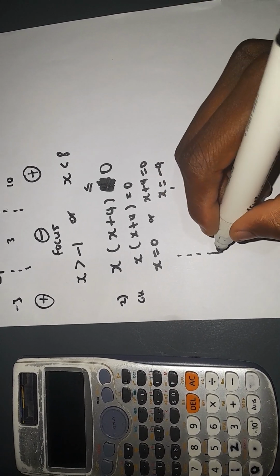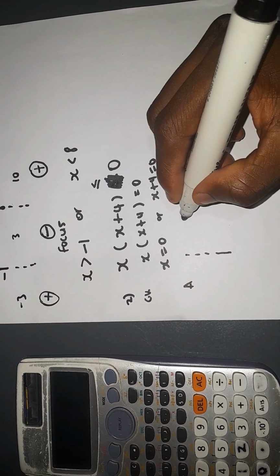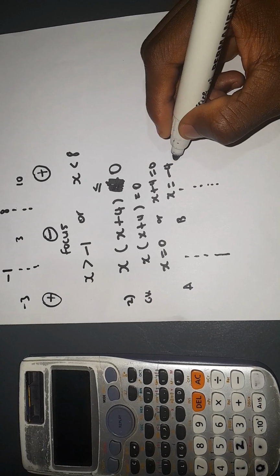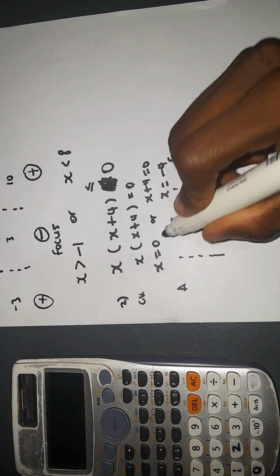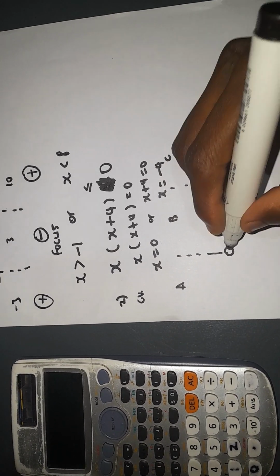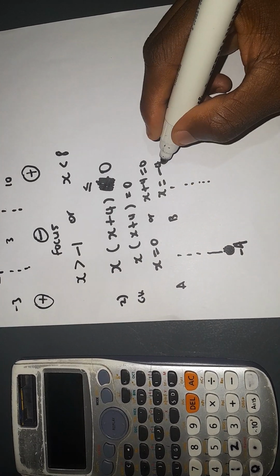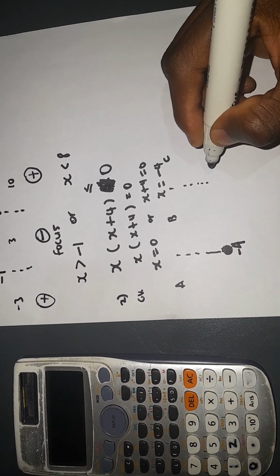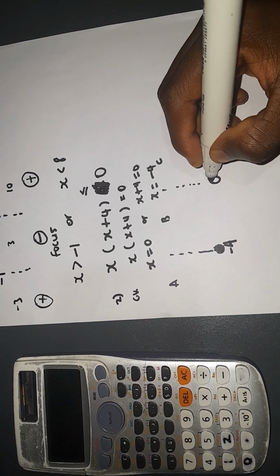putting it in the number line system. So now we have 3 houses. We have the A house, B house and C house. So now here we have 0. Oh, sorry. According to the number line, we have -4 first, because in the number line we have the negative numbers first, then after that we have the positive ones.